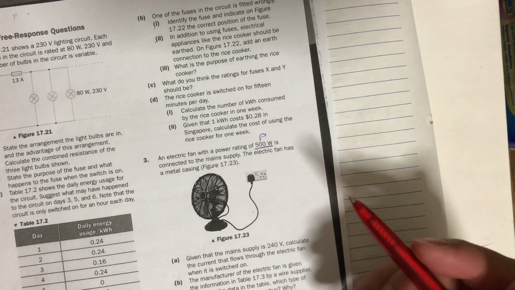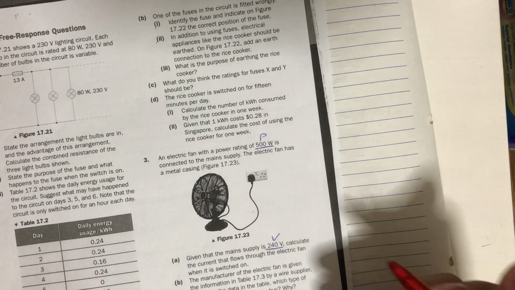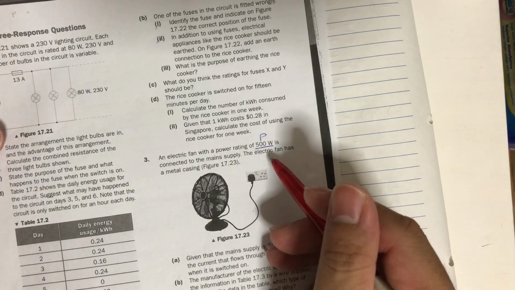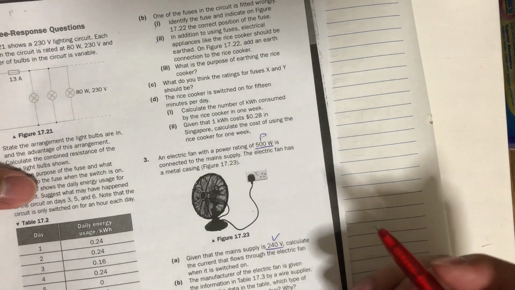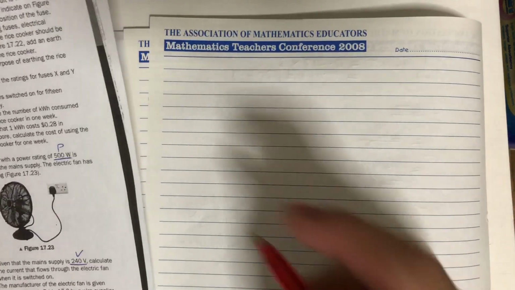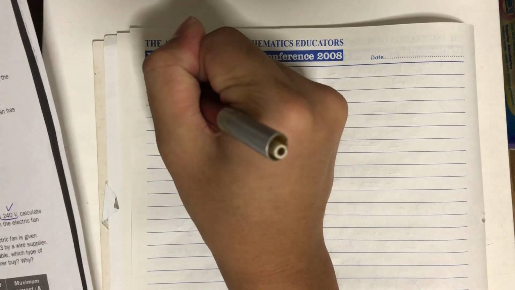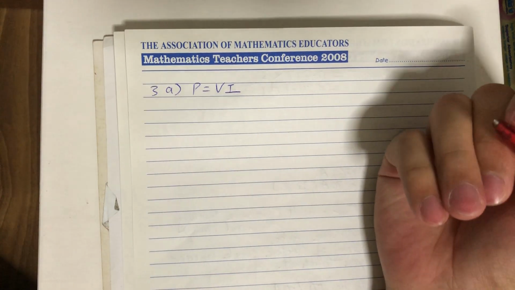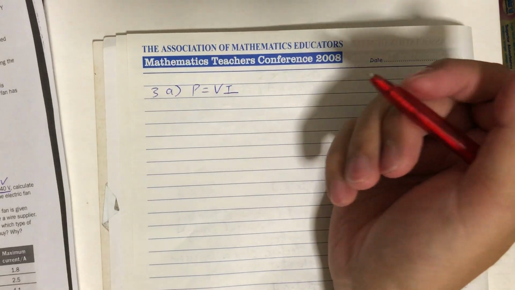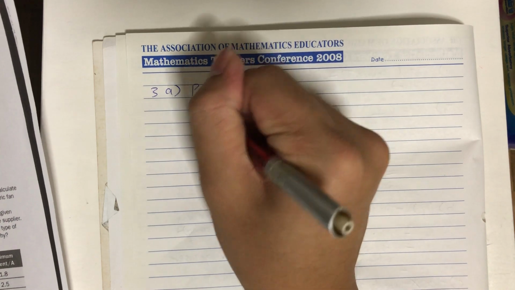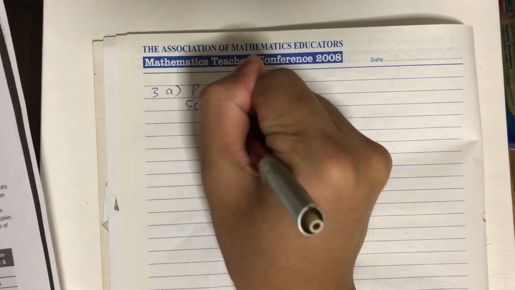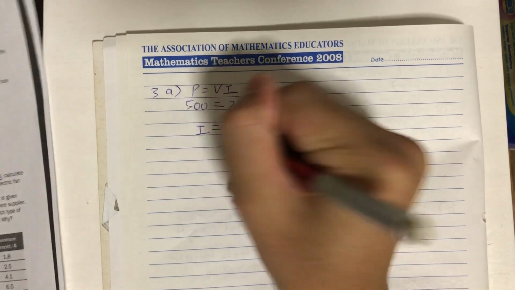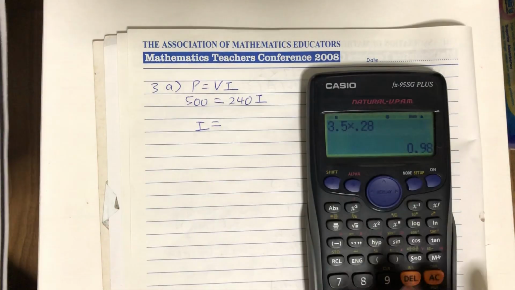Okay, and it has a metal casing. Okay, and now I tell you that the main supply is 240 volts. Okay, so you have power, you have V. They ask you to calculate the current. What formula are we using now? Okay, that's right. Okay, so the formula that we need to use is P equals to VI again. So you notice that it's actually quite repetitive, okay, in the form of what we are doing. Okay, so substitute accordingly. 500 equals to 240 multiply by I. Calculate what's the I. It should be somewhere around half.